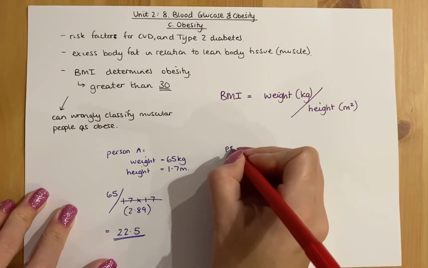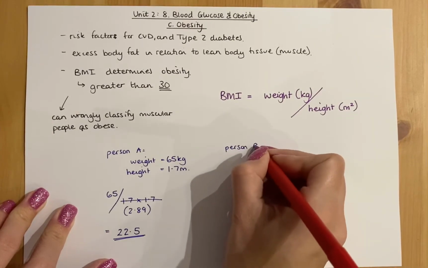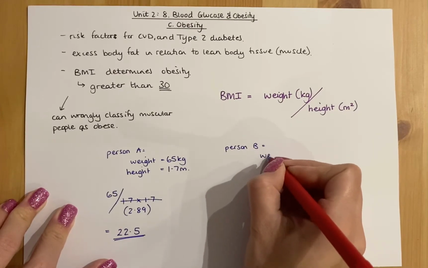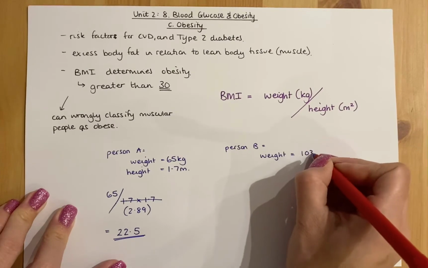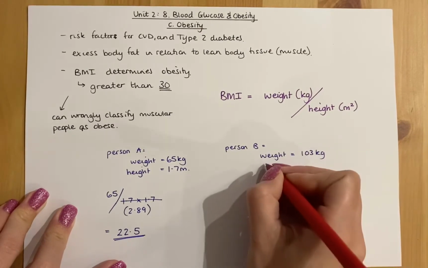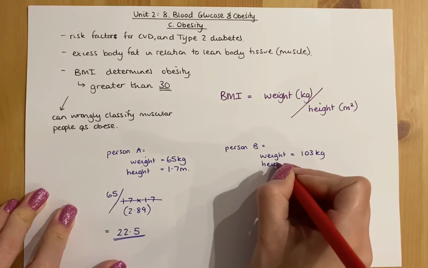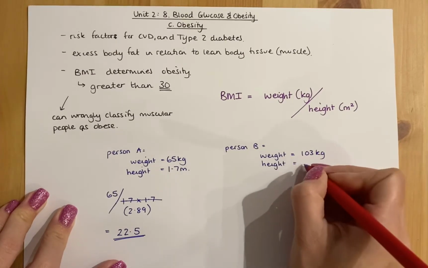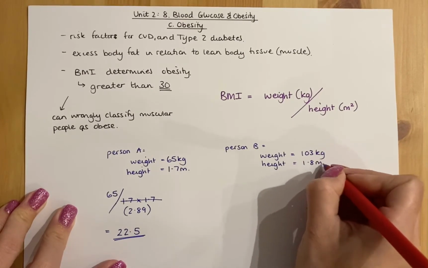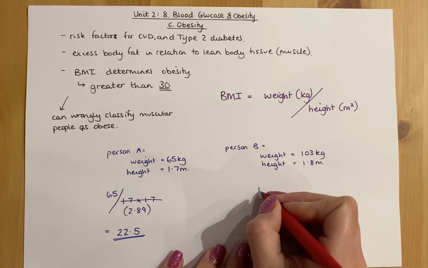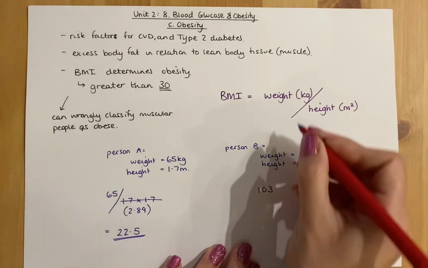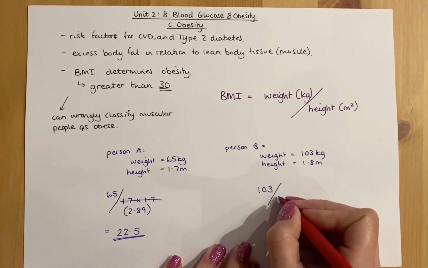Okay, we have a person B then, who has a weight of 103 kilograms and a height of 1.8 meters. So again, we would have our calculation. So 103 is their weight on top, divided by their height in meters squared.